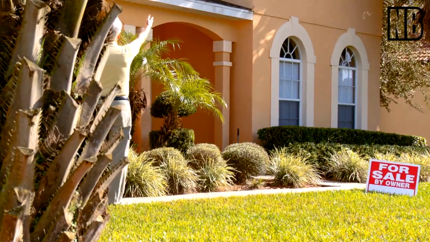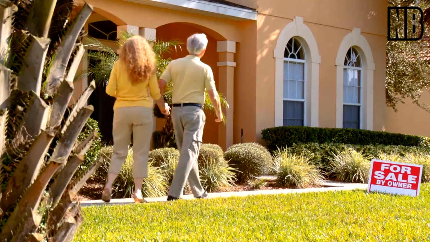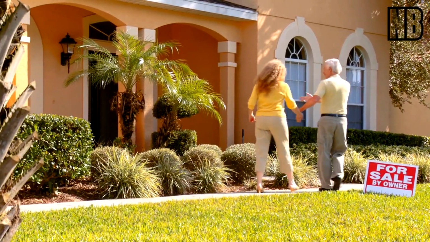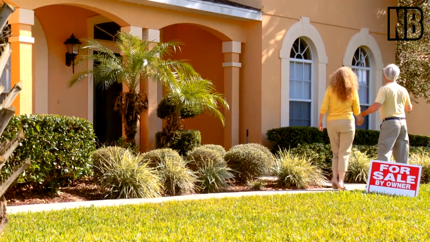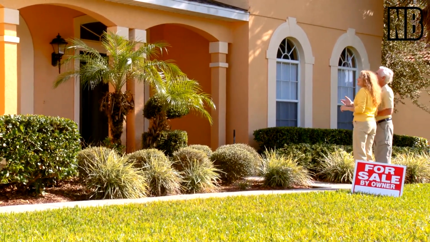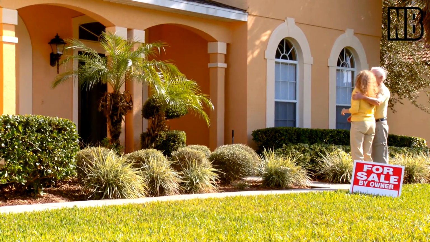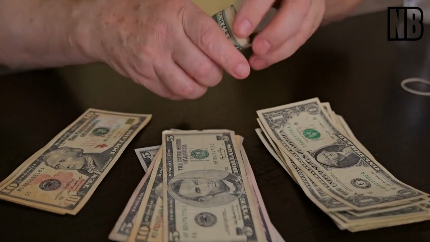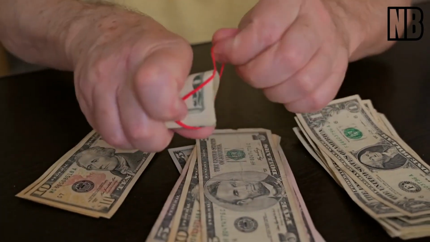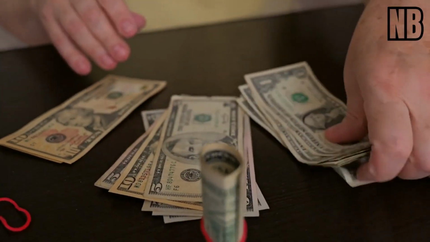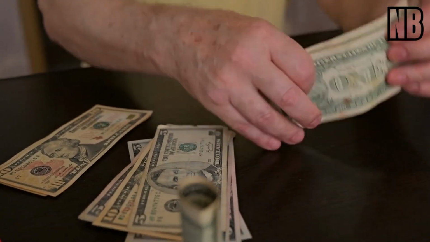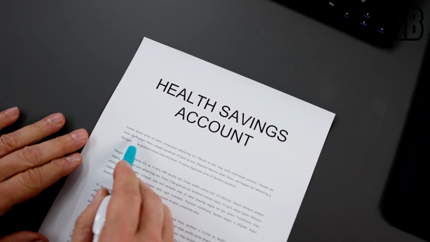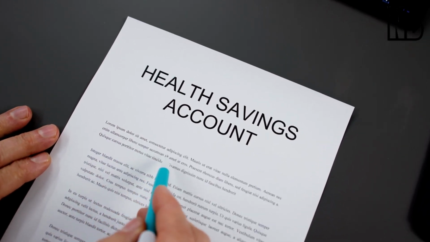Case Study 1, The Importance of Diversification. John and Sarah, a retired couple, invested their savings in a diversified portfolio that included a mix of stocks, bonds, and real estate. By incorporating inflation-protected securities and growth assets, they were able to maintain their standard of living despite rising costs and ensure that their savings lasted throughout their retirement.